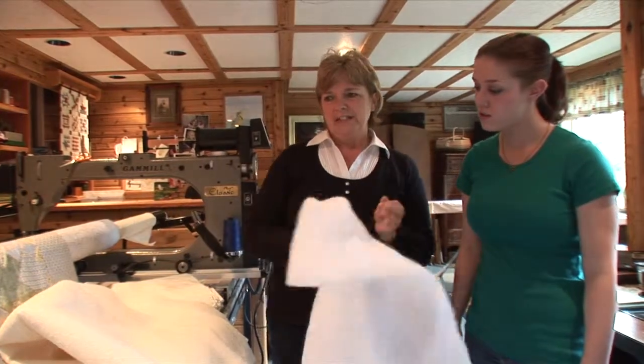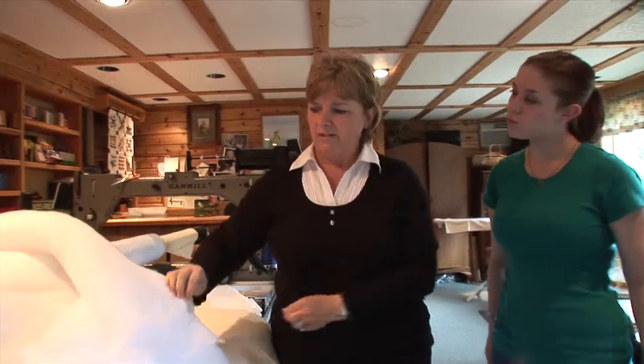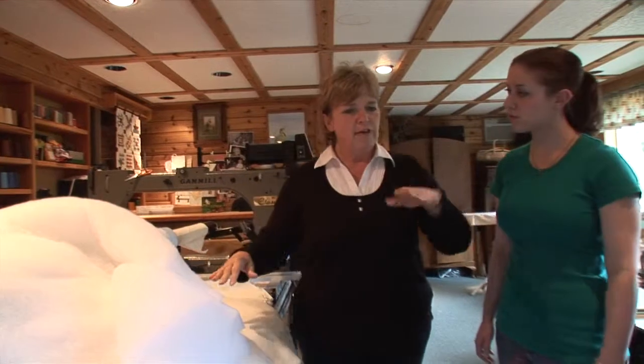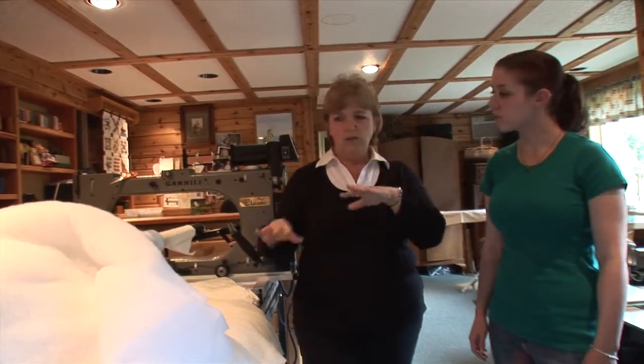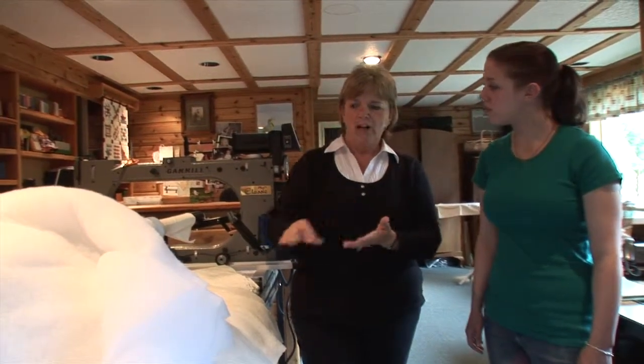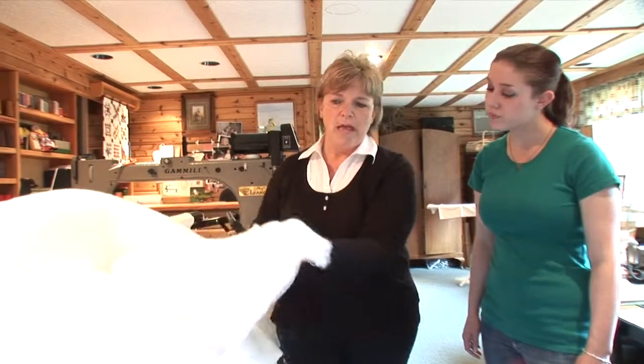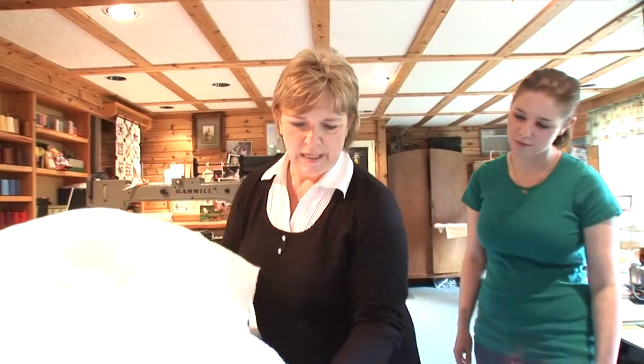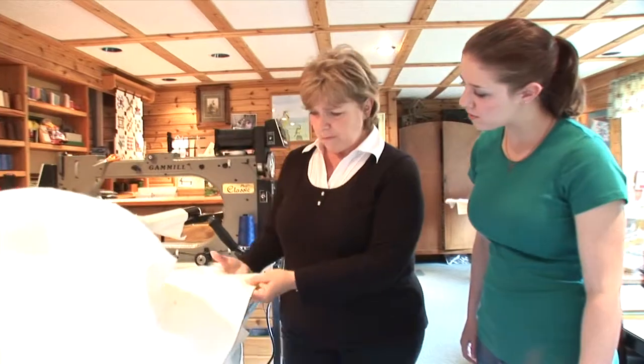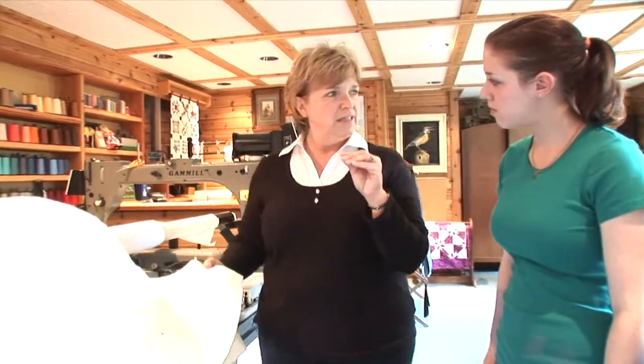Okay. And the difference that they make is if you use this one, it goes up and down your quilting pattern. It rises and falls. It's thicker, has a little more body to the quilt. If you use this one, it's warmer, but it's flat. Okay. There's no puff to it at all.